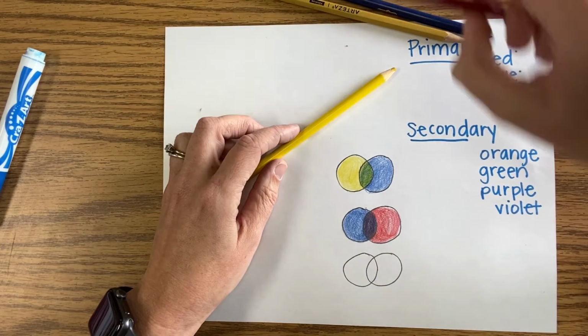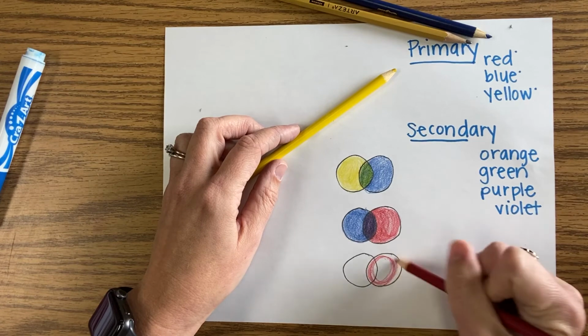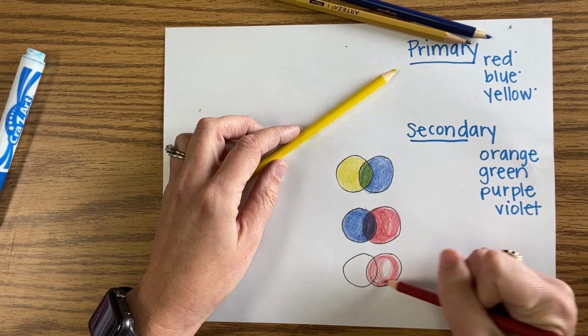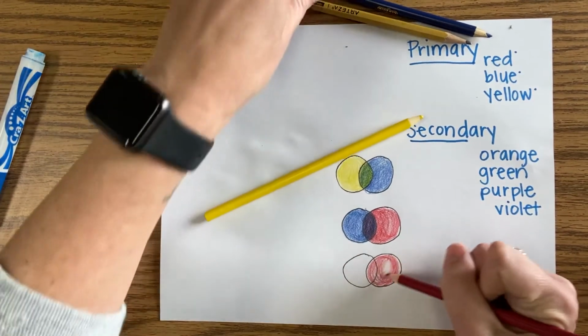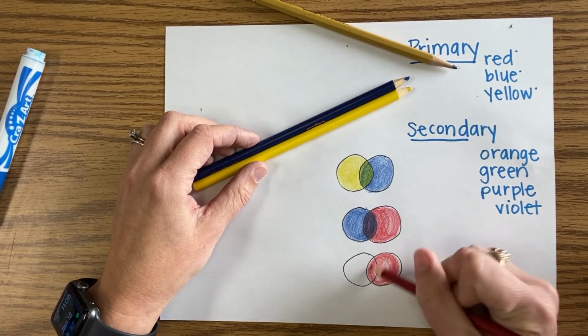Okay, I got one more combination to do, right? I need to do this red. And what other one? Right, I'm gonna add the yellow. What color y'all think I'm gonna make?